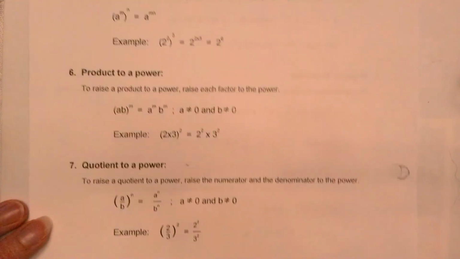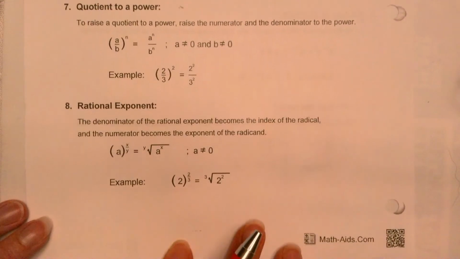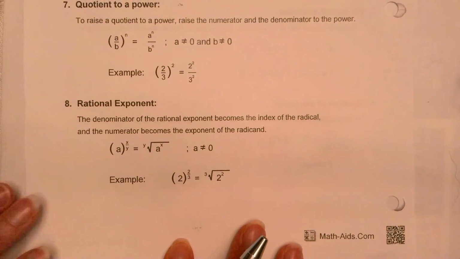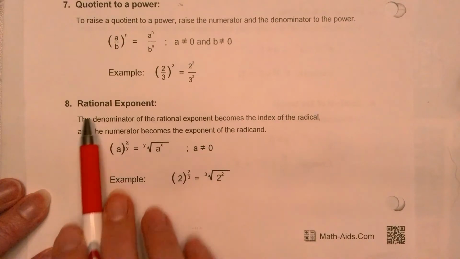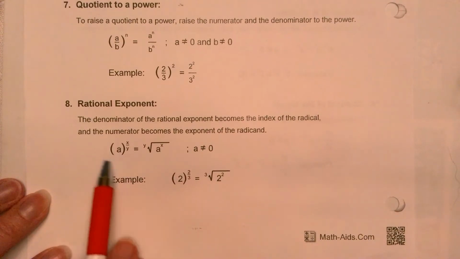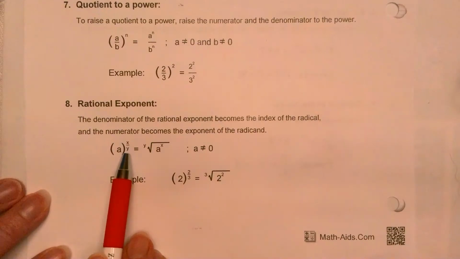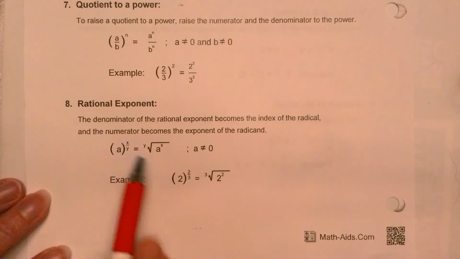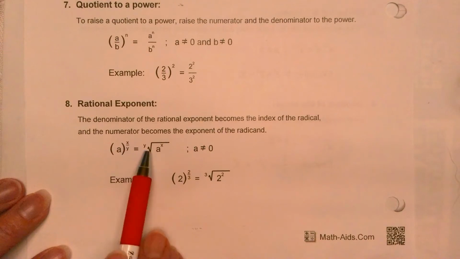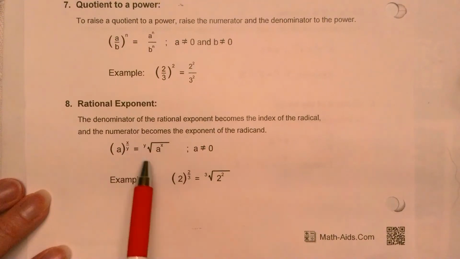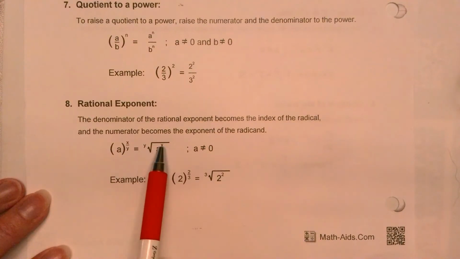And then there's one rule that we have talked about but not really focused on. You can see that these rules came from mathaids.com. The rational exponent rule. Anytime you have a rational exponent, as in a fraction, that's what we're focusing on. Not just a power of 2, but an actual fraction here. The numerator stays as a power on your base, but the denominator becomes the root. So this would be the y root of a to the x.